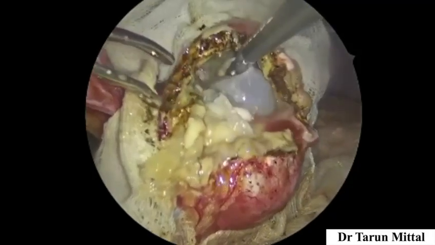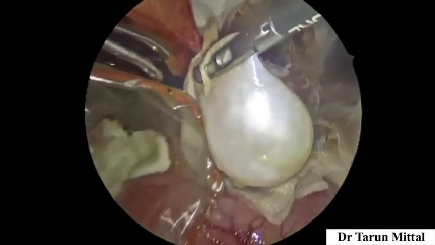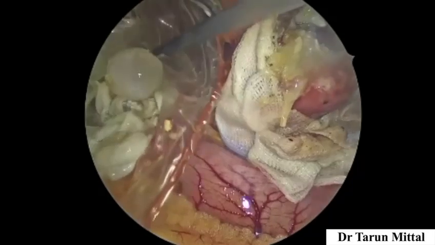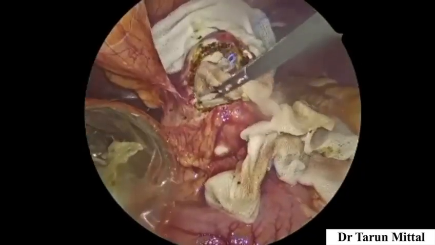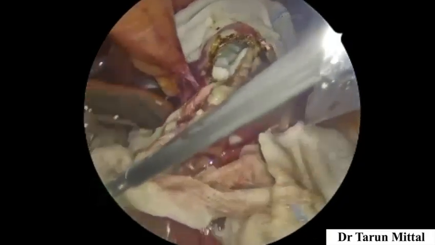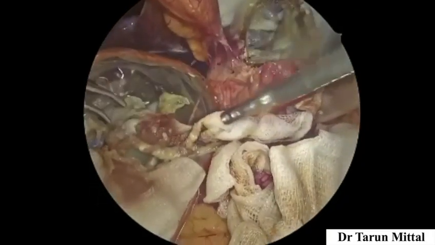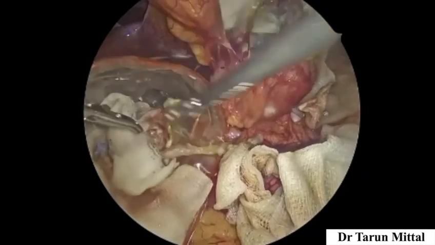This is the germinal membrane which we can see. These are the daughter cysts, and sometimes there can be brood capsules and scolices as well. We have to be patient and keep on removing the germinal membrane and the scolices, and we have to do a partial cystopericystectomy.